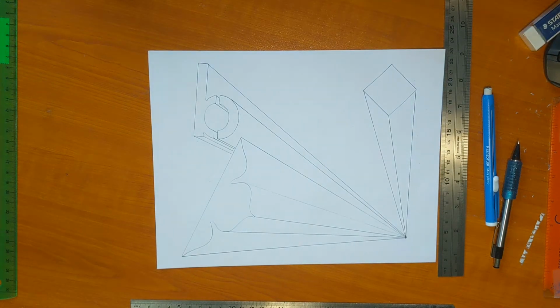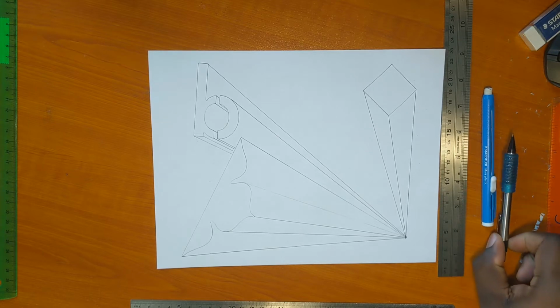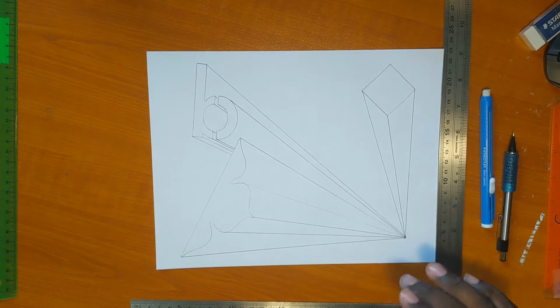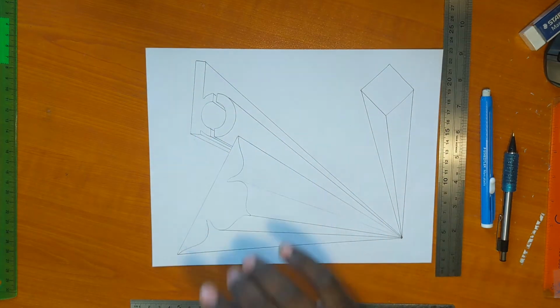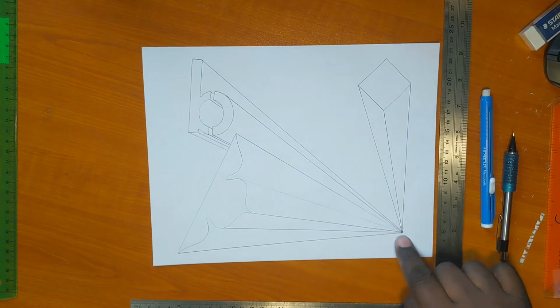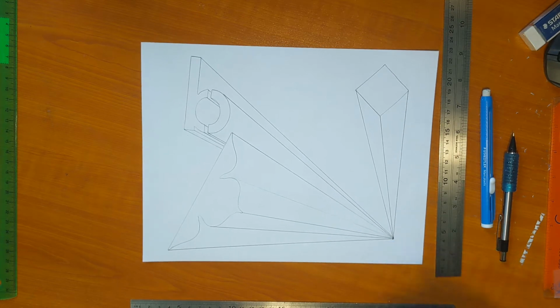This is step 3 for my 1-point perspective city for my middle school students. For this, you will need a pencil, an eraser, and a ruler. So once you have your objects on your quadrants, all of them having orthogonal lines to your vanishing point, the next step is to create footprints.